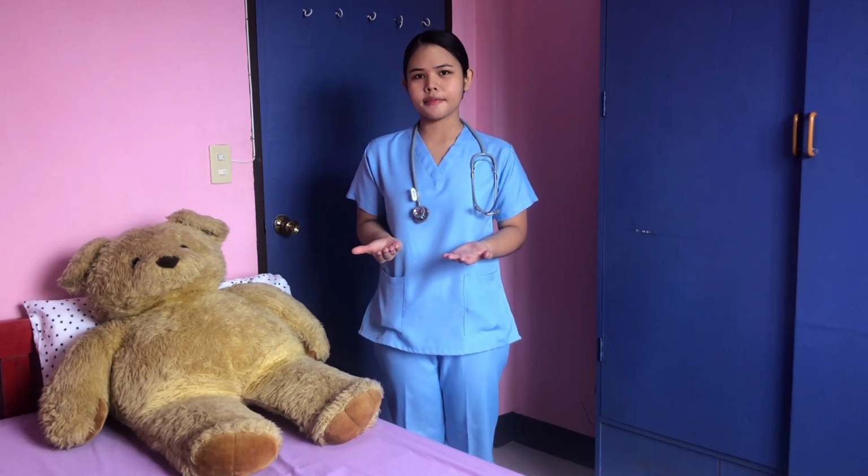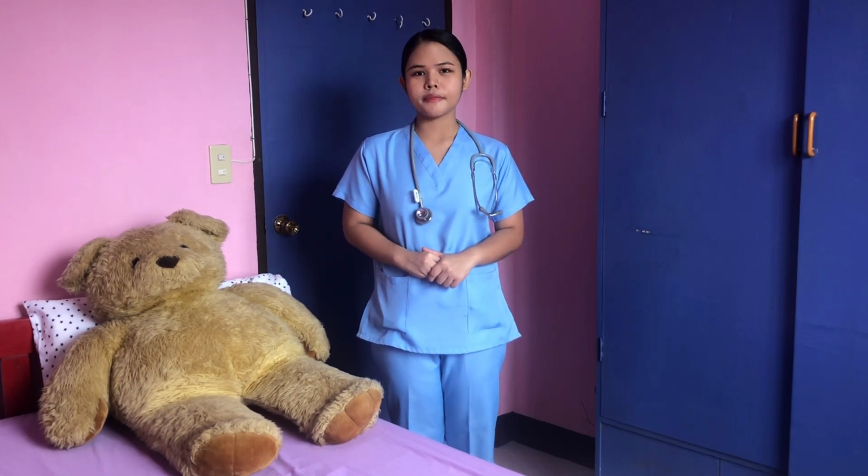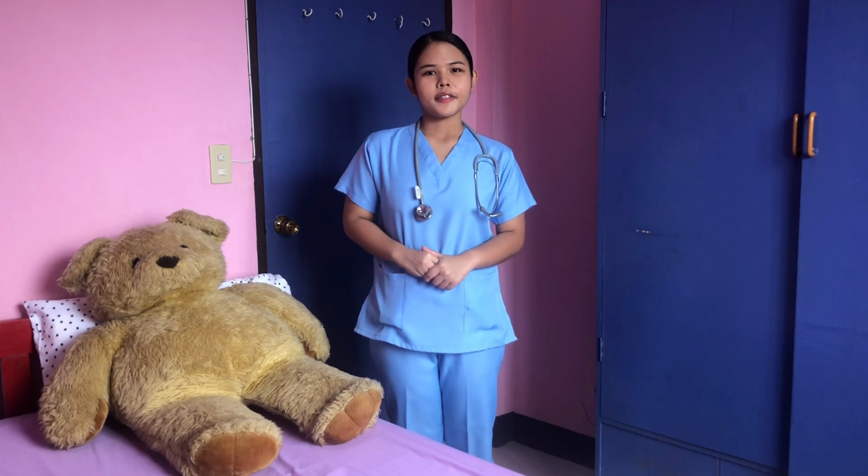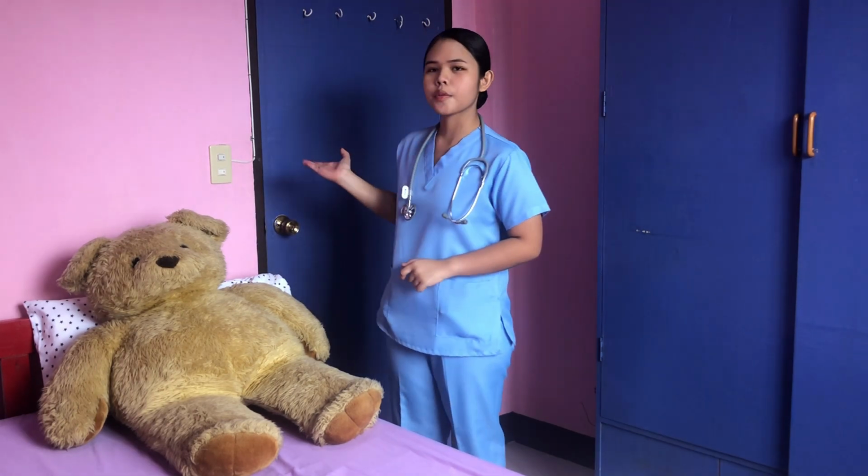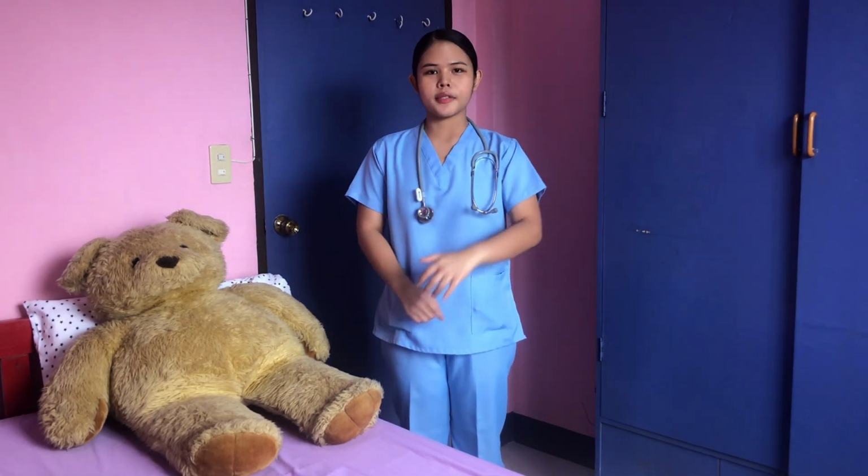So be organized and systematic in doing the assessment. Then use appropriate listening and questioning skills, and listen and attend to patient cues. And of course, ensure patient's privacy and maintain his or her dignity by closing the door to the room and closing the windows.